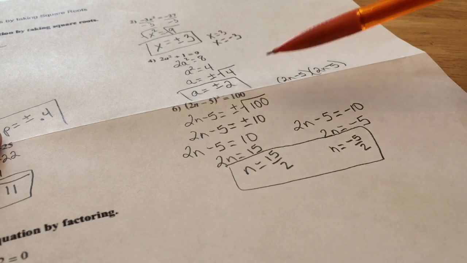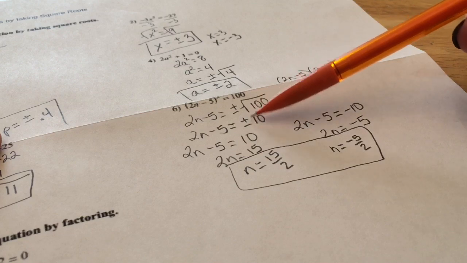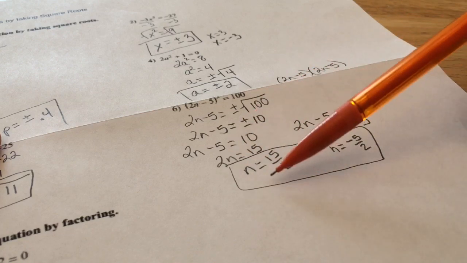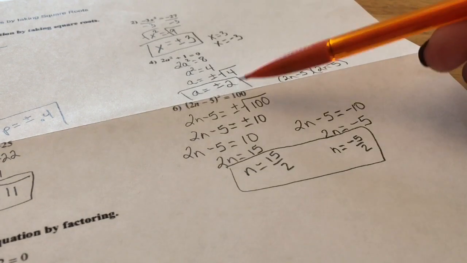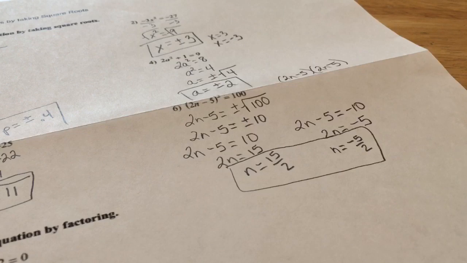So here, if you didn't put the plus or minus, you would only get one answer. It is imperative, that means very important, that when you do these square root equations and you're taking the square root of both sides of an equation, that you always add that plus or minus over here. That's got to show up because we've got to have two solutions.